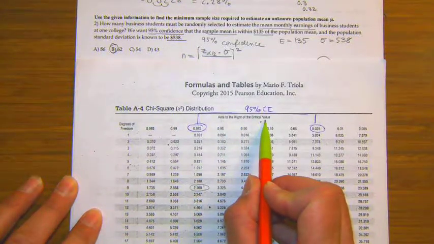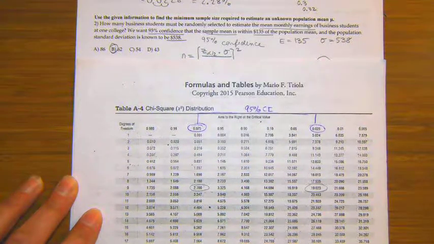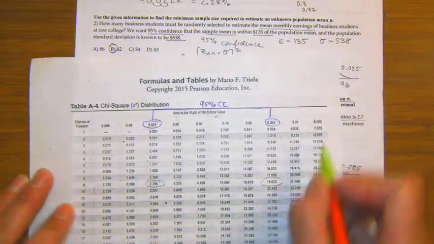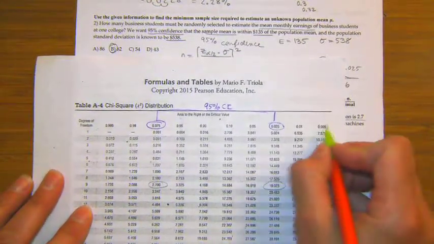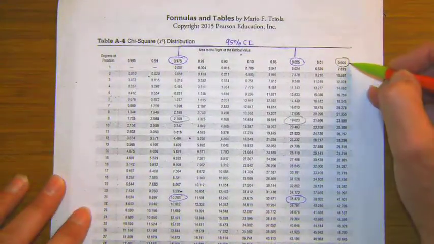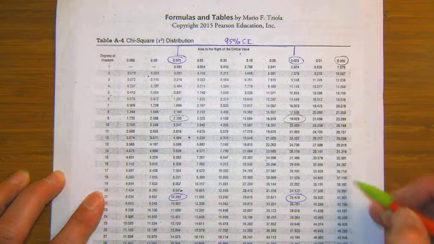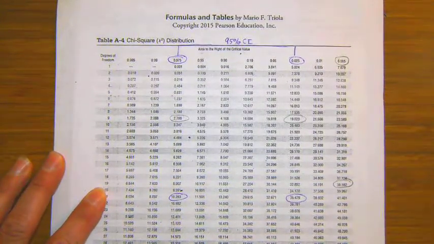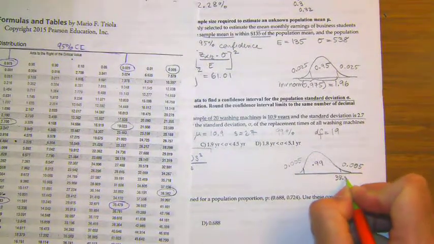So to find the right chi-square value, we look for 0.005 in the right tail. That's the last column, 0.005. Going down to 19 degrees of freedom, we have a right chi-square value of 38.582. So that's the right one.